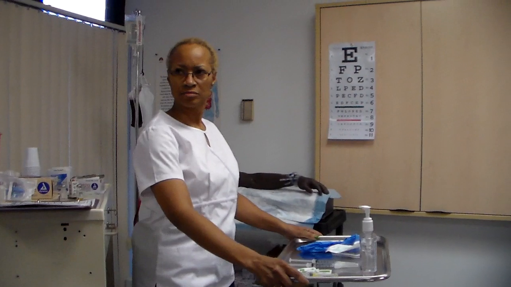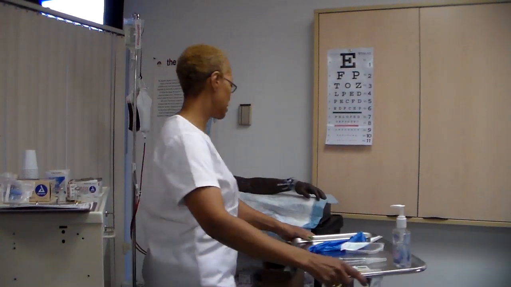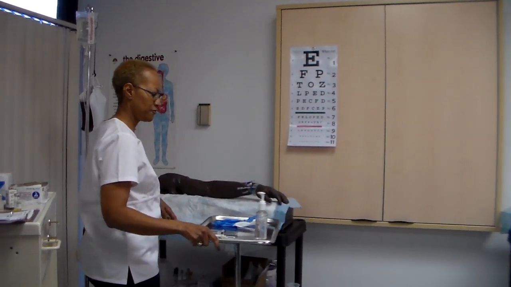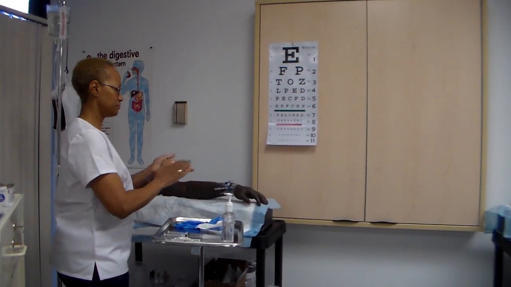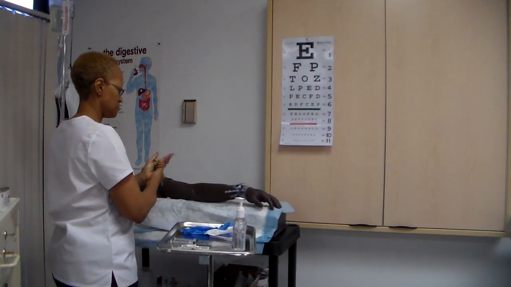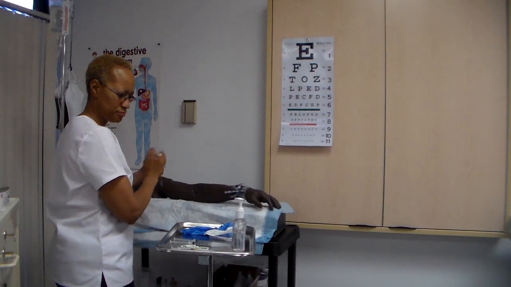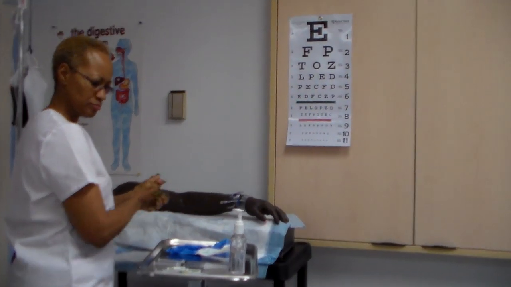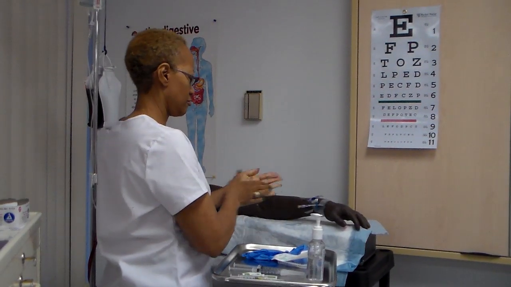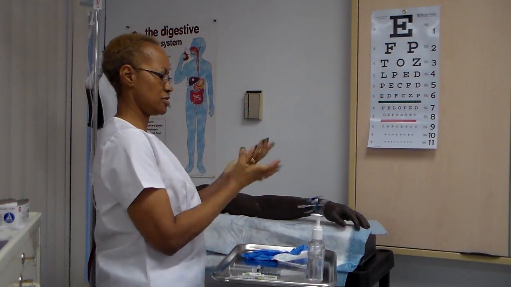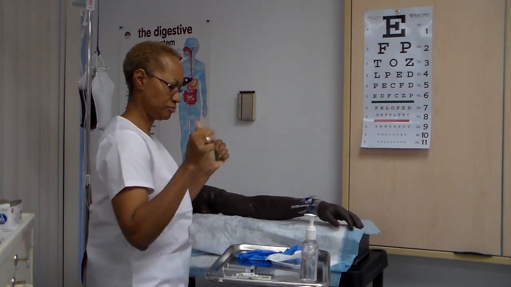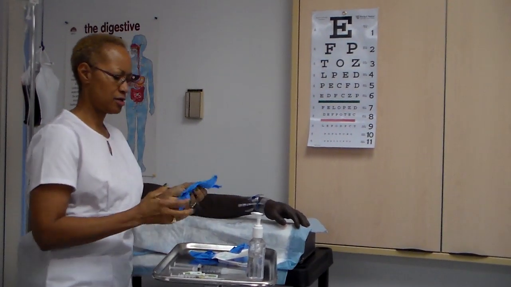Okay. Going to the room? Yes. Perform hand hygiene. Apply gloves. Door. Identify myself. Washing my hands. Take a paper towel to dry your hands. Apply your gloves.